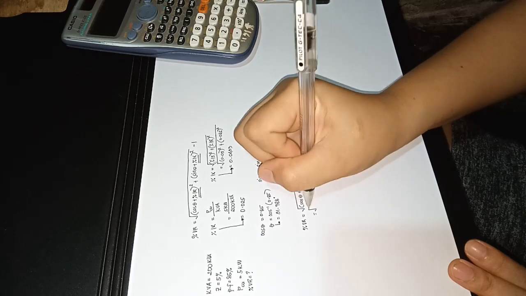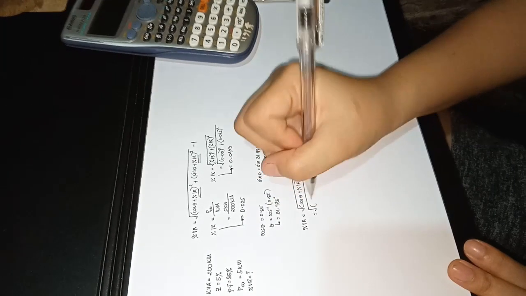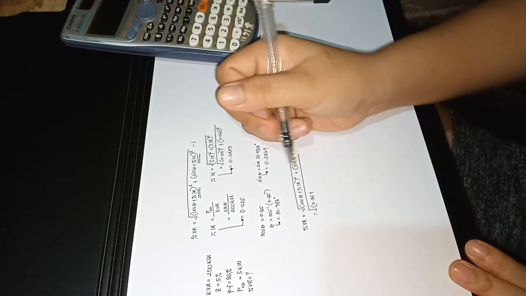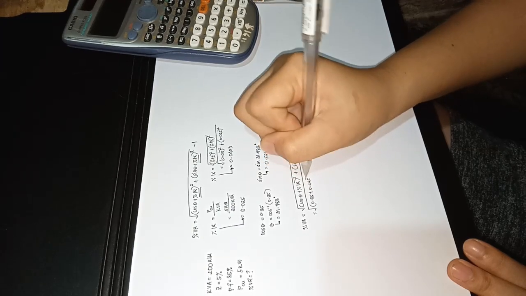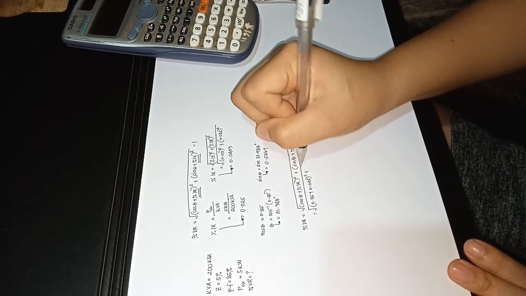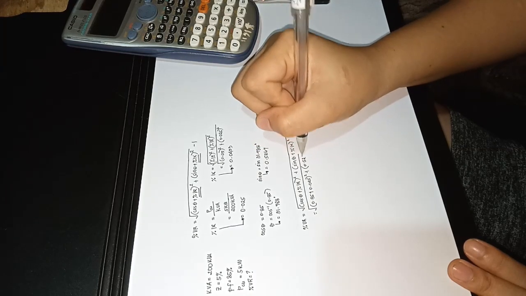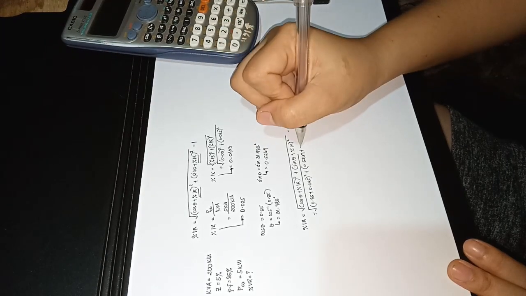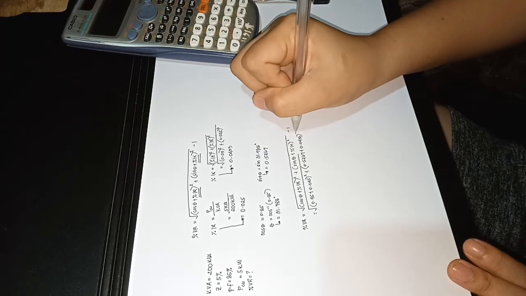Substitute. Cosine theta is 0.85 plus percent IR is 0.025. Sine theta is 0.5267 plus percent IX is 0.0433.